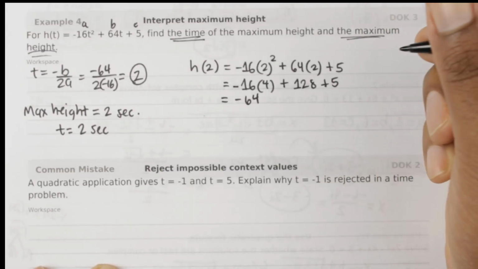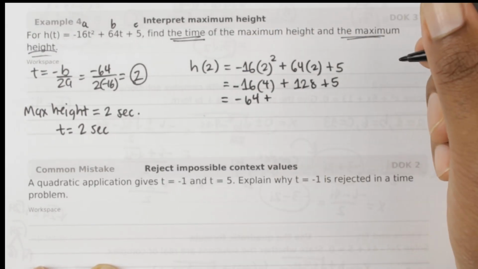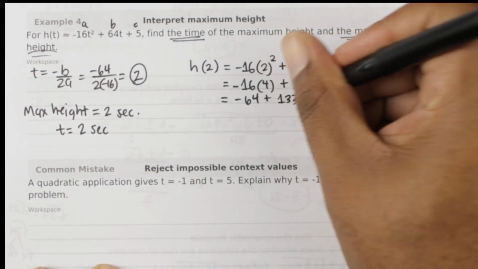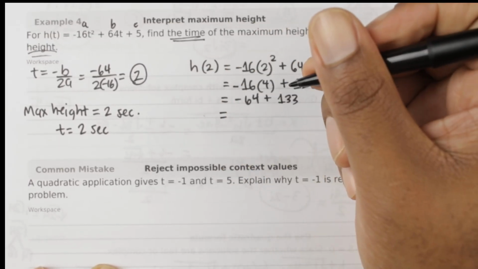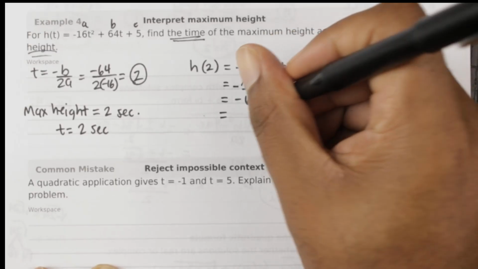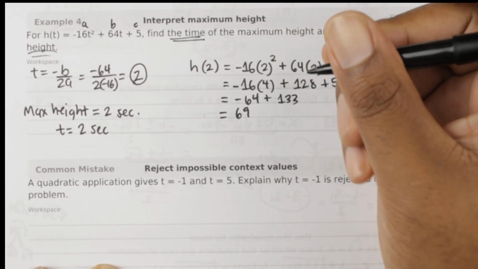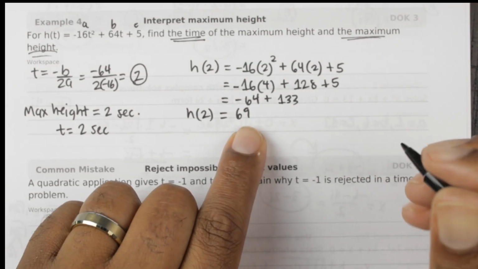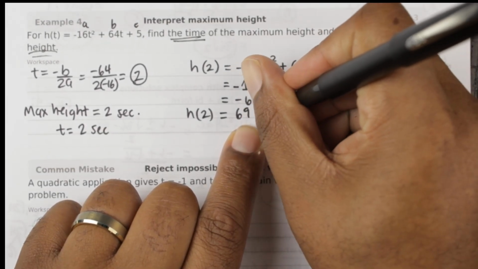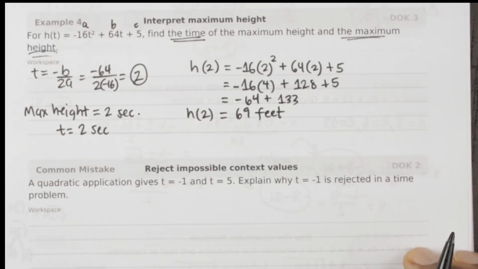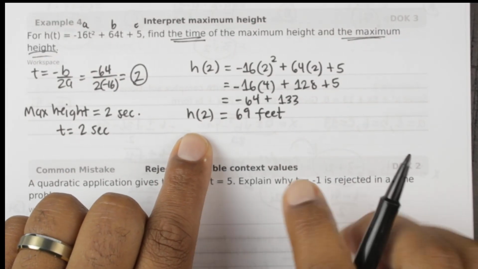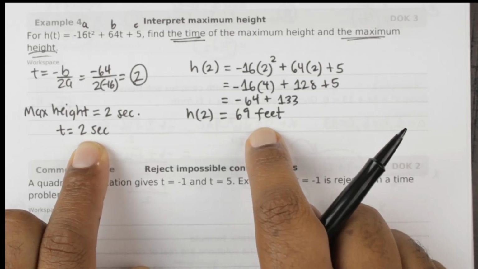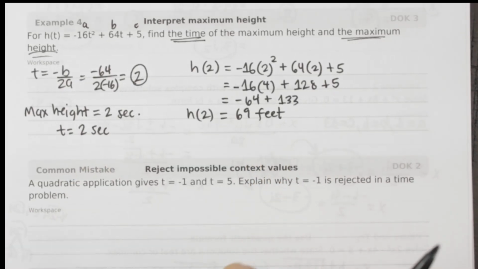Negative 64 plus 133 equals positive 69. So at 2 seconds, h reaches a maximum height of 69 feet. So the time of maximum height is 2 seconds, and the maximum height is 69 feet.